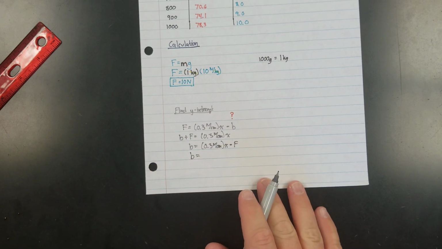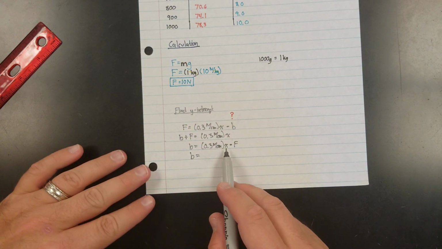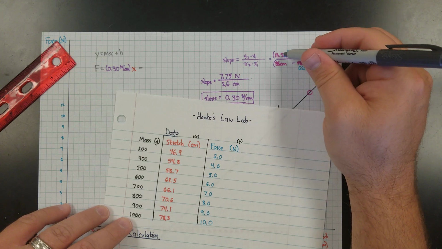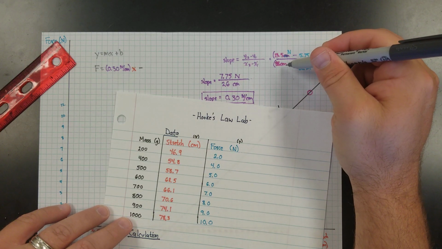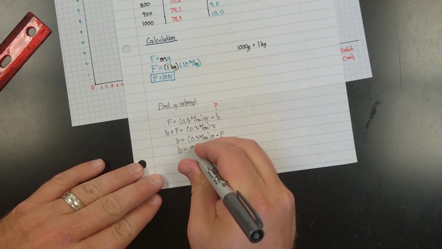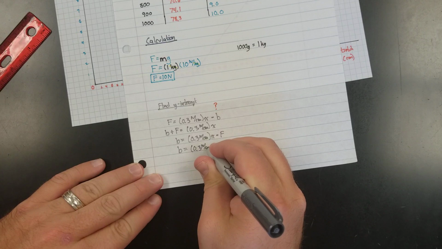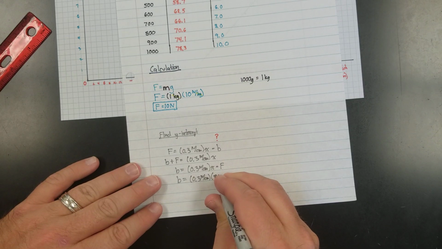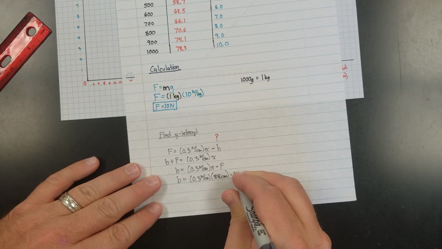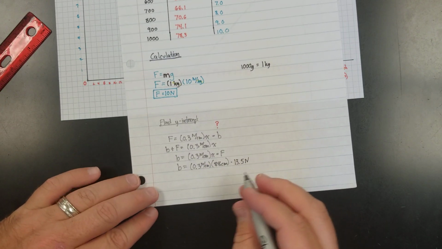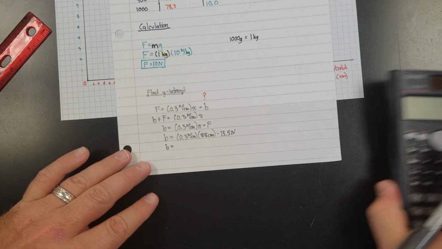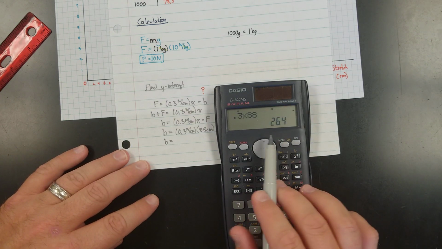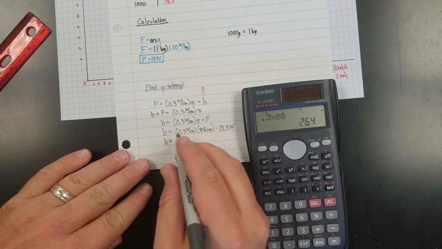And now I can take those points from my graph and substitute them in for x and F. I have a set of x and F, and it doesn't really matter which points you use, like 13.5 for F and 88 centimeters for x. So if I substitute those in here, 88 for an x minus 13.5 newtons for an F, then that will let me calculate what my b is. Again, following your order of operations, be careful. 0.3 times 88 equals 26.4.